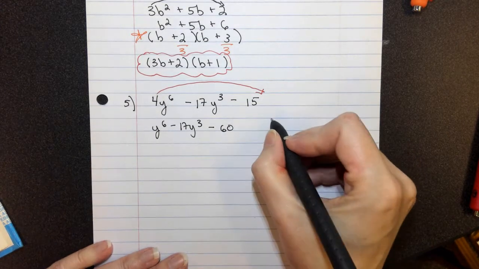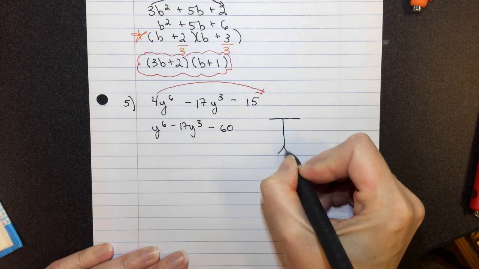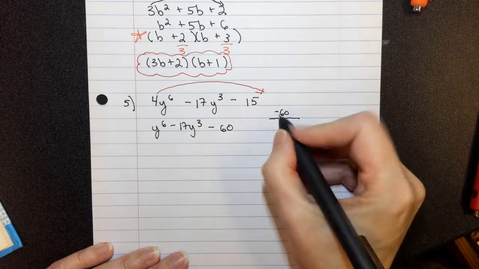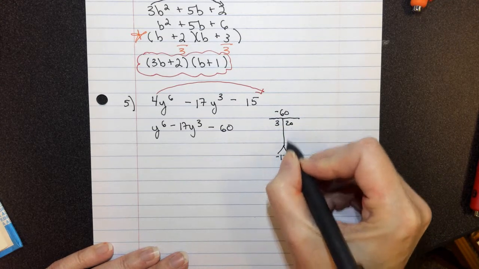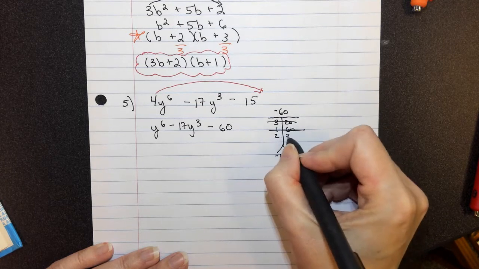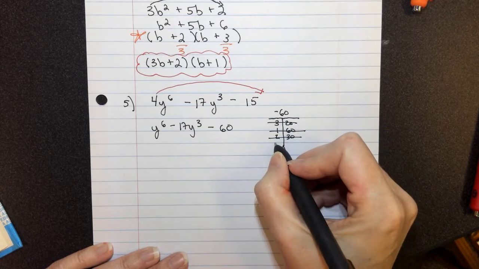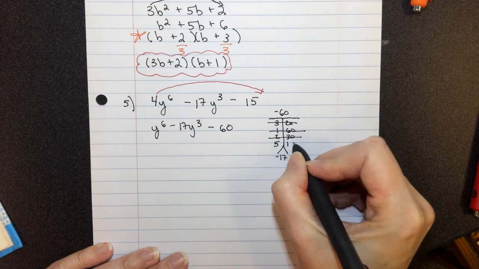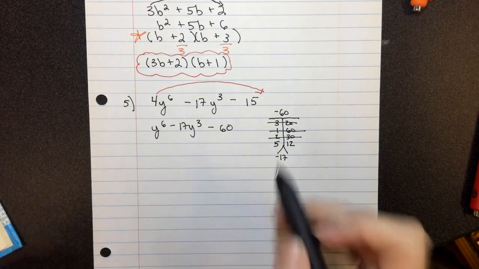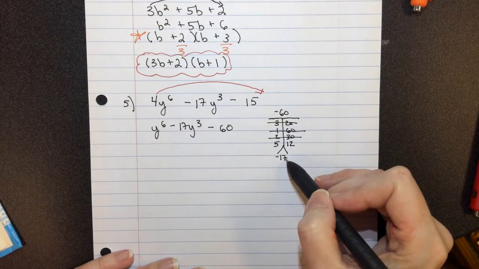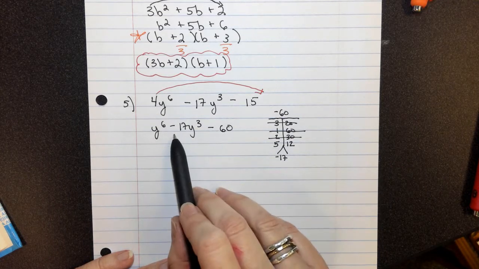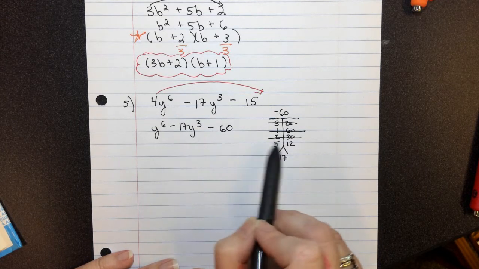Okay. I need to multiply to negative 60, and I need to add to a negative 17. 3 and 20 will not get me there. 1 and 60 don't get me there. 2 and 30 don't get me there. 5 and 12 I believe do get me there to 60. Can add that up. Problem though is I need a negative out here and a negative in here. So I may need to back it up.